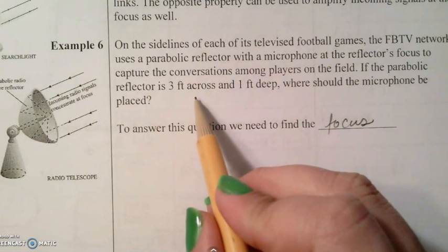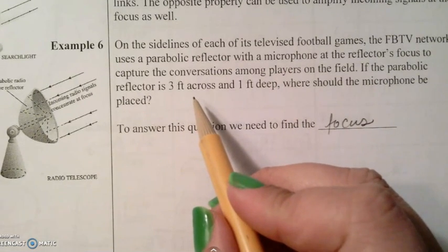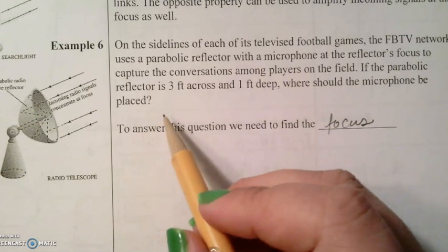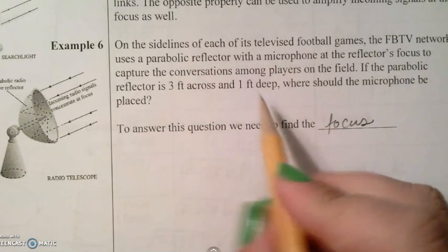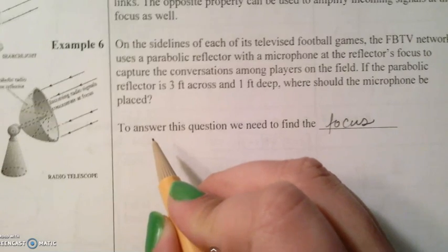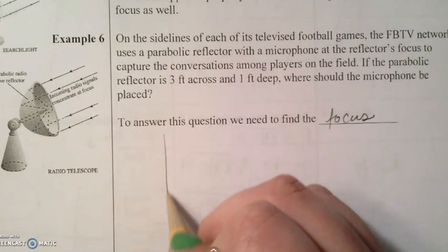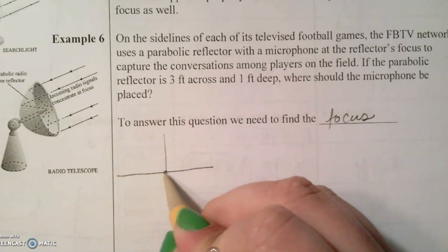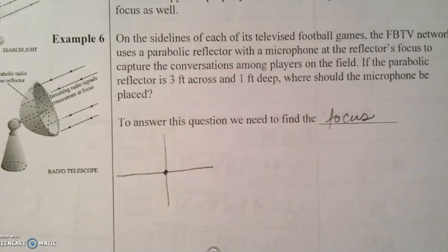Okay, so we have a reflector to catch the sound and aim it toward the microphone, that is 3 feet across and 1 foot deep. We can put this anywhere we want in the plane. So why not put it with its vertex at 0, 0? Because the location of the microphone is going to be relative to the dish, or the paraboloid, it doesn't matter where you put it in the plane. If you said instead that you want the top of the dish to be the x-axis, you could do that, okay?